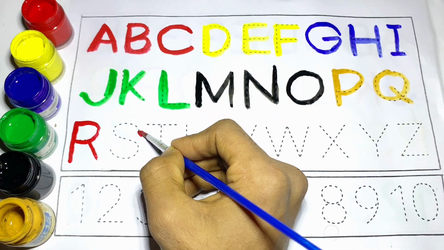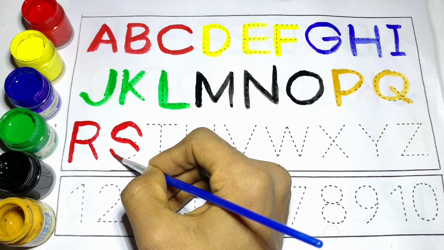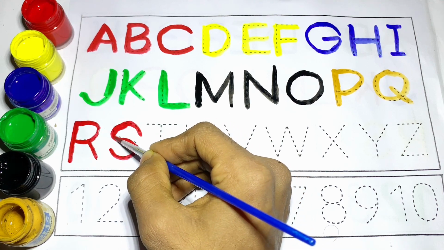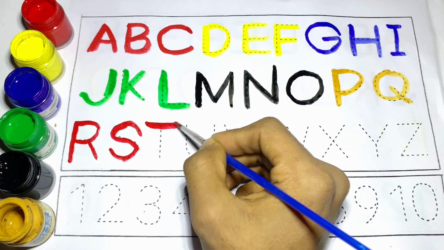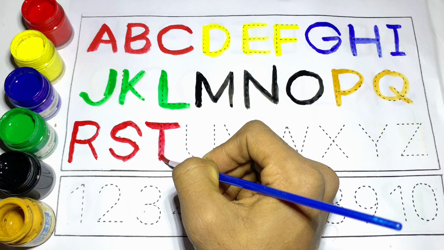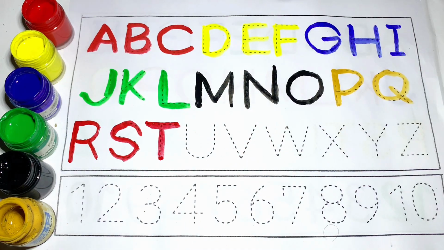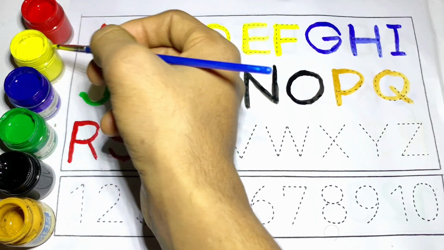S for sun, S for snake. T for teacher, T for tiger. And again use red color. Now it's U. U for umbrella, U for uncle, and use yellow color.